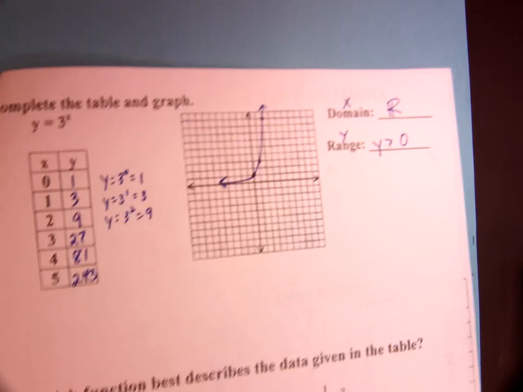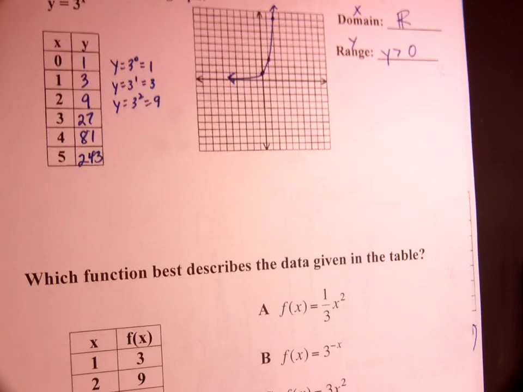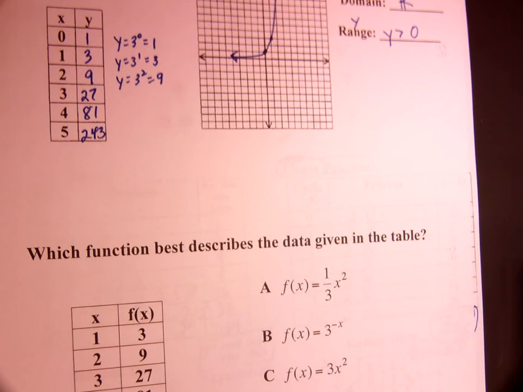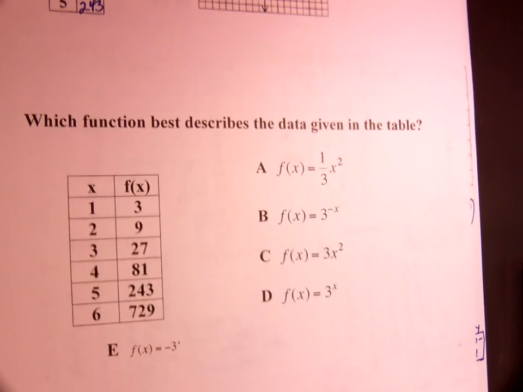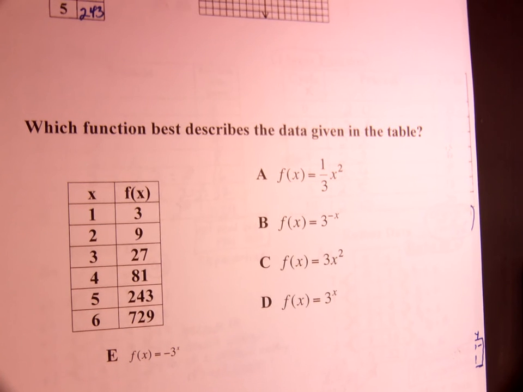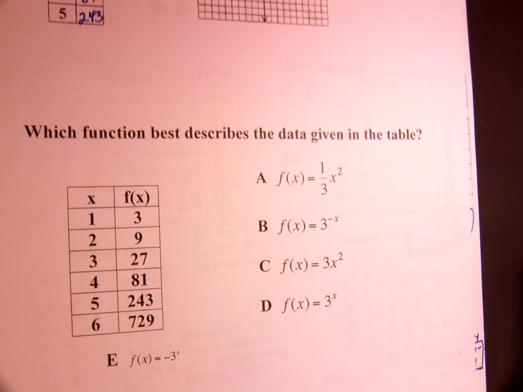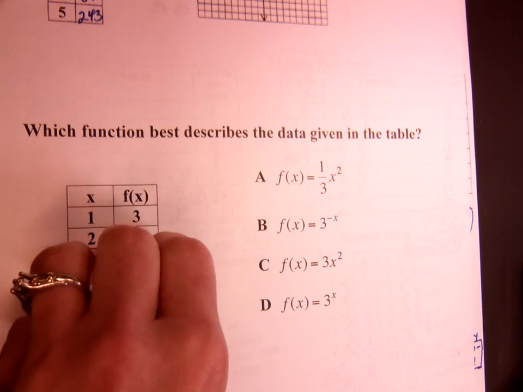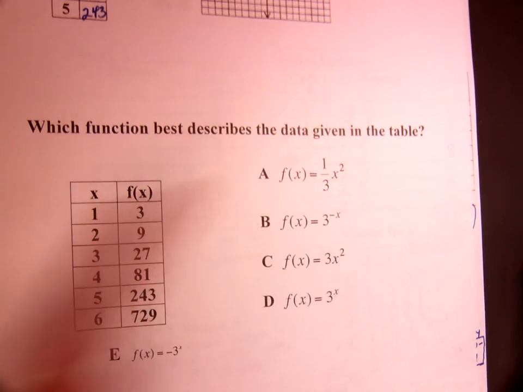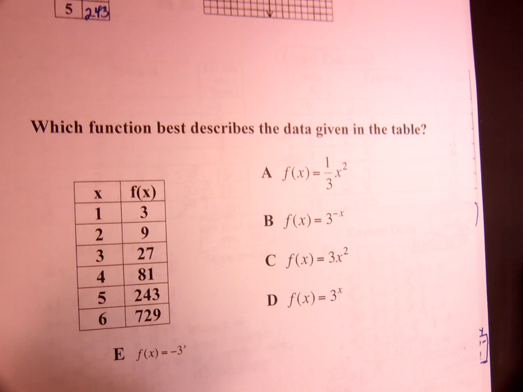We have one more here. It says, which function best describes the data given in the table? There's a couple of different ways that you can do this. You can look to see if it has a constant ratio or constant rate of change or a common ratio. You could do that. You could also type these into your calculator and see which one matches this table. You could plug in the x's to each one of those and figure out if your y values match it. But I want to do a process of elimination with the answer choices.